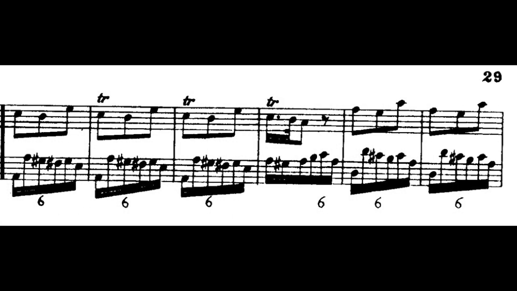In this case, sonata in C major, Handel put a trill. But this is a trill completely different from the other. It's more like a mordent. It's fast and like a flower.